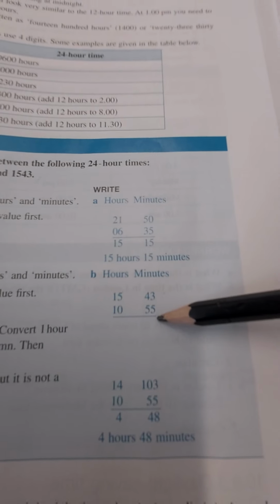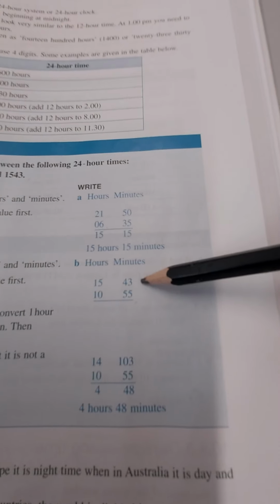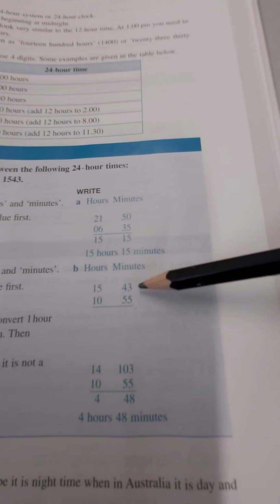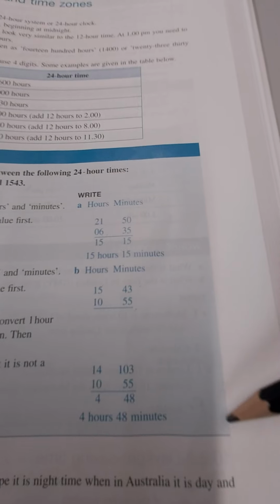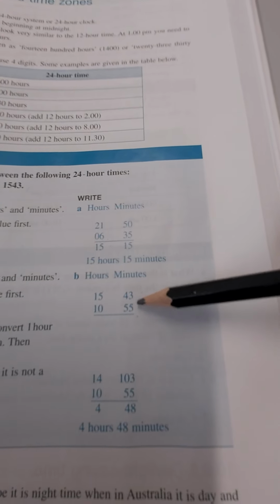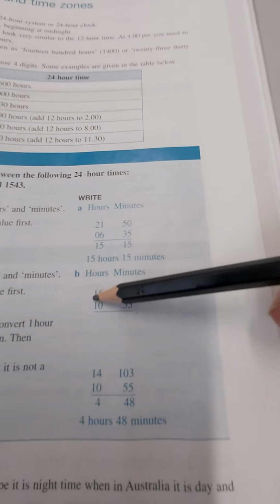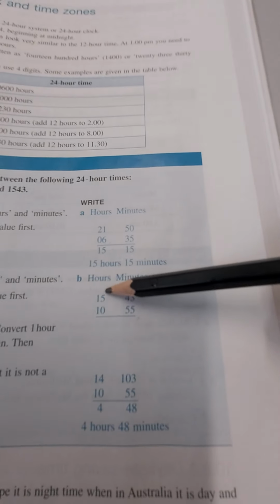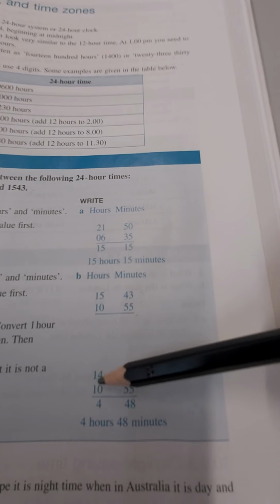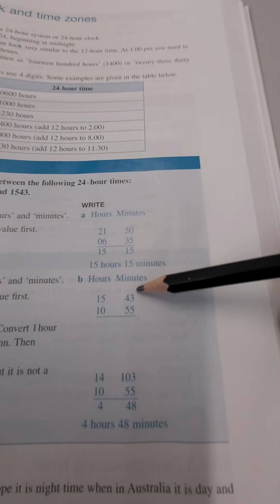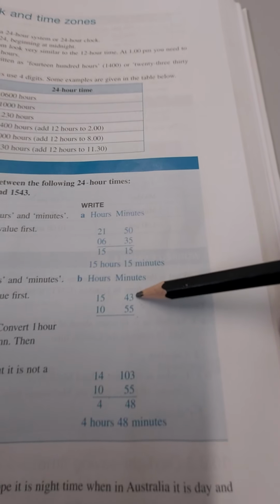Okay, we can't do that because we have a larger number on the bottom than we do on the top. So we need to convert 1 hour into 60 minutes and add it to the column. So we're taking 1 hour away from here, like we would borrow when we're deducting normally. Instead of 15 hours, we're going to change that to 14 hours. And the 10 comes down as usual, and that's going to be 60 plus 43.